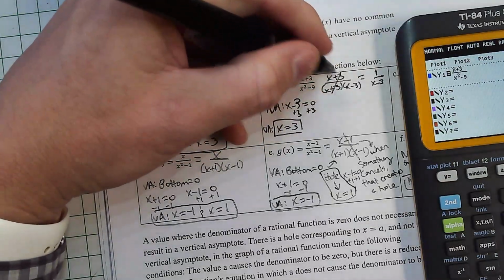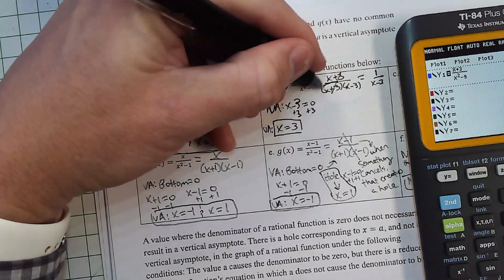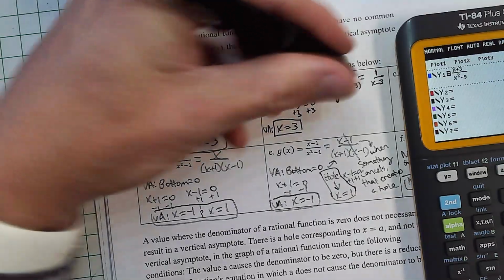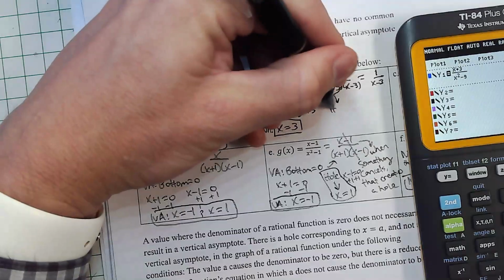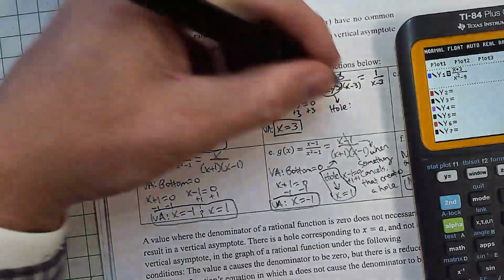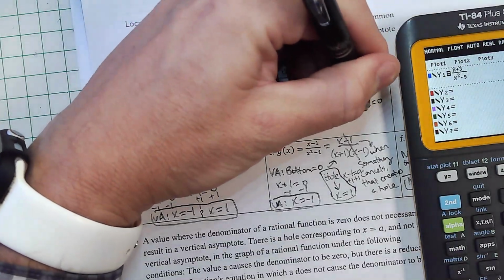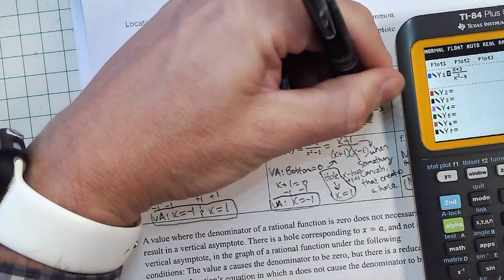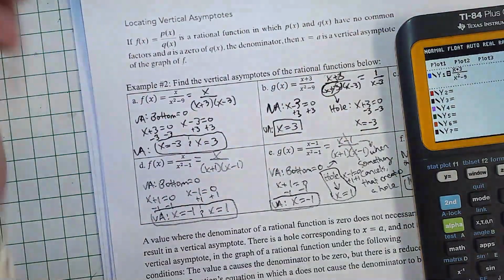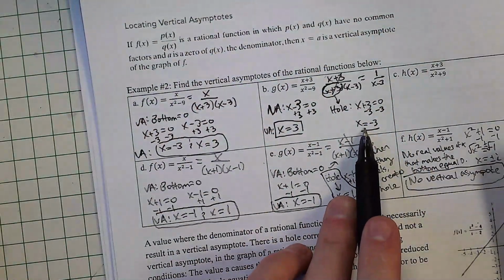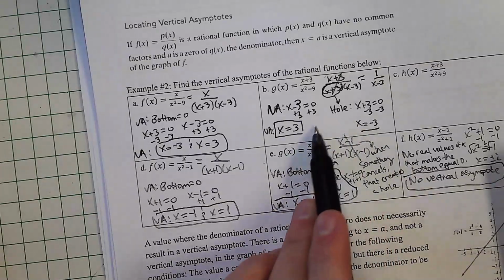Do y'all know what happens with this when it cancels on the bottom? Yes. Good job. It creates a hole. So it creates a hole at -3. That is not required for this problem, though. I think they just asked for this.